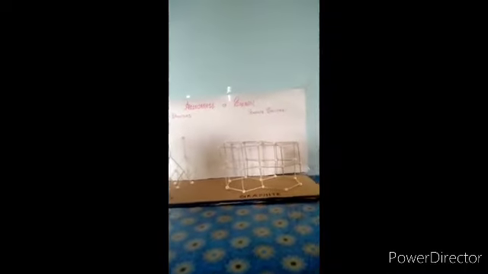Hello everyone, I am Sanya Esnair of class 10E, and today I am here with a still model for the science exhibition: the allotropes of carbon, the structure of diamond and graphite. We know that carbon exists in different forms due to its valency, and each form is known as its allotrope. Out of these, 2 most important allotropes are diamond and graphite.